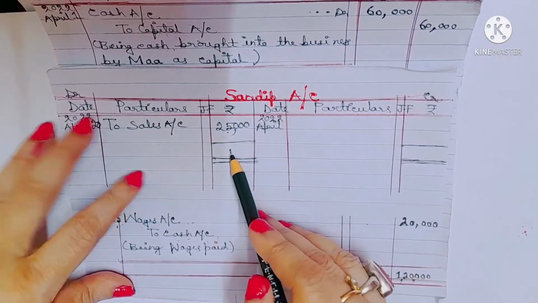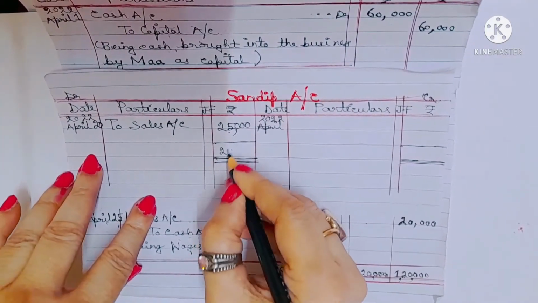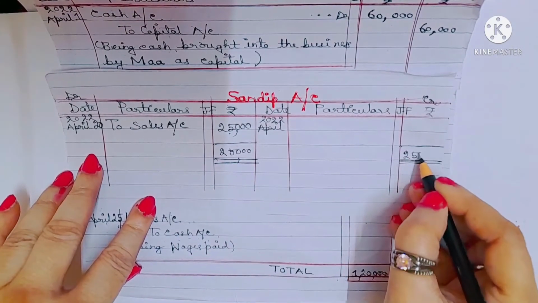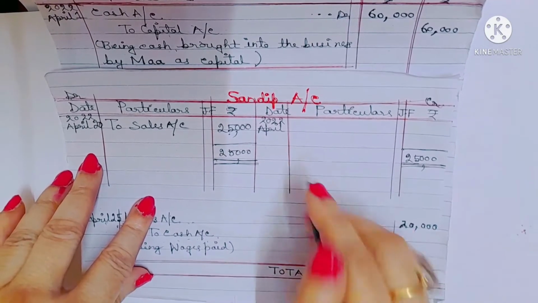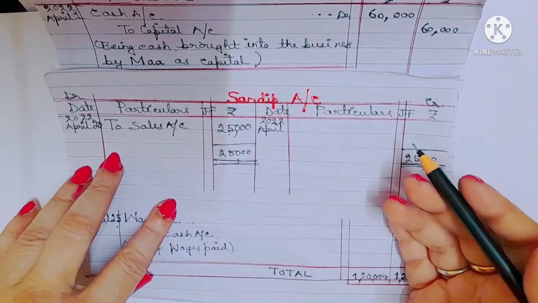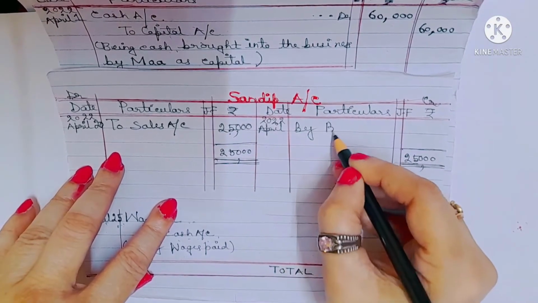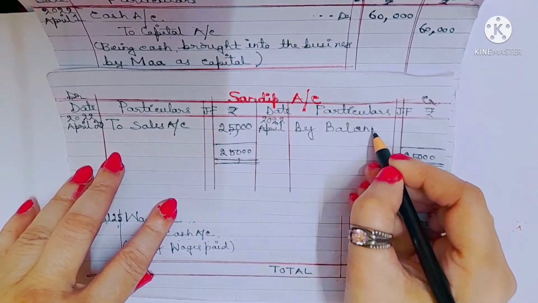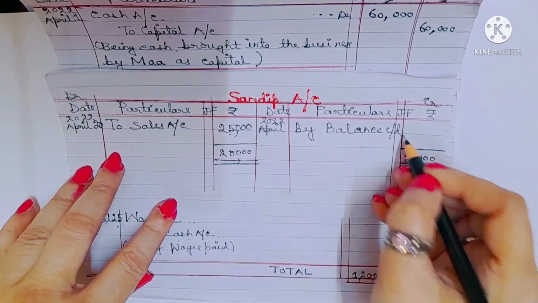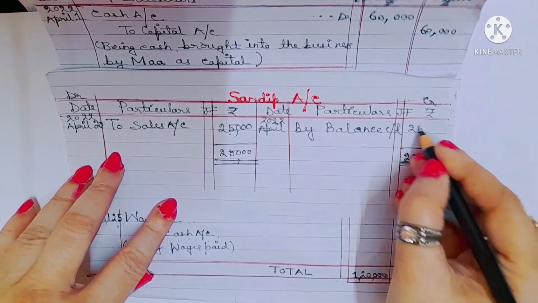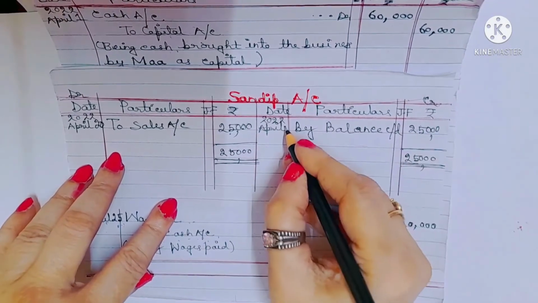Sandeep account, which side is greater? Debit side, 25,000. So we'll write 25,000 on both sides, as there is nothing on the credit side. On which side is the shortfall? Credit side. By balance CD. By how much? 25,000 minus 0, nothing has been written. So 25,000. Date, last date, 30th April.